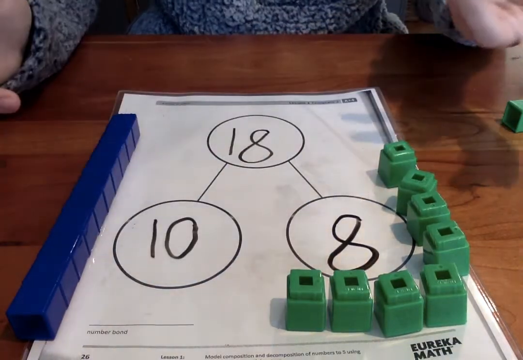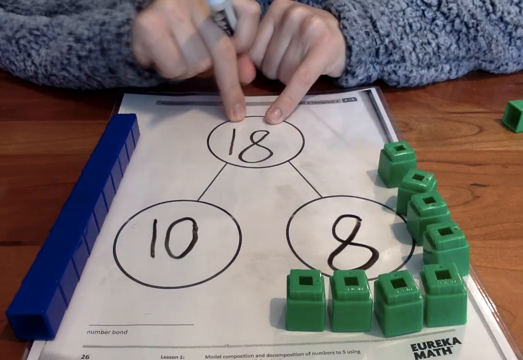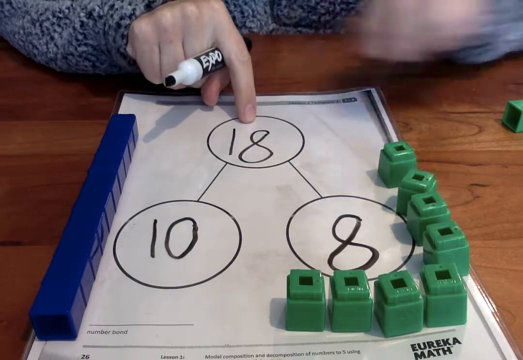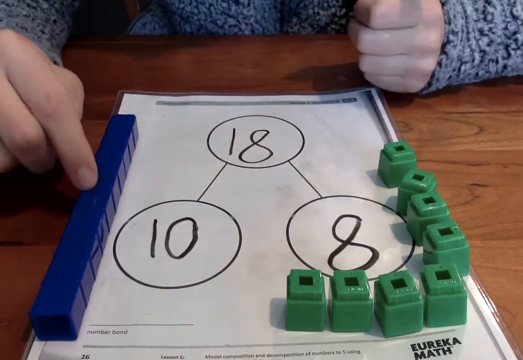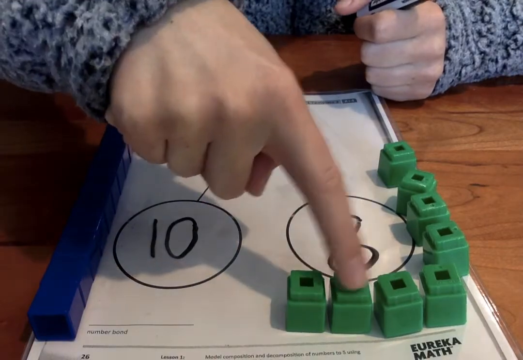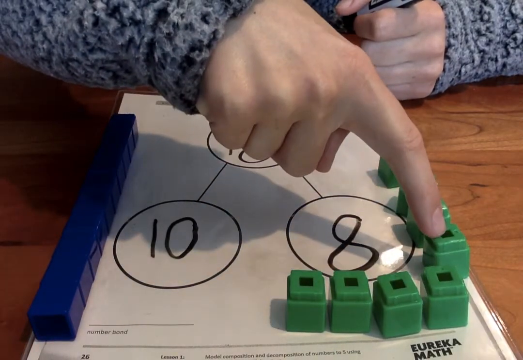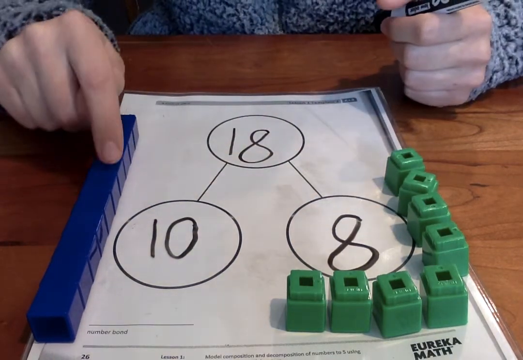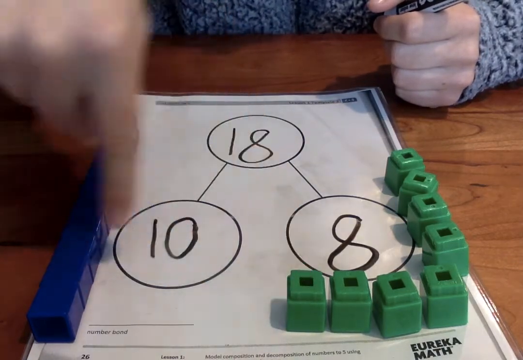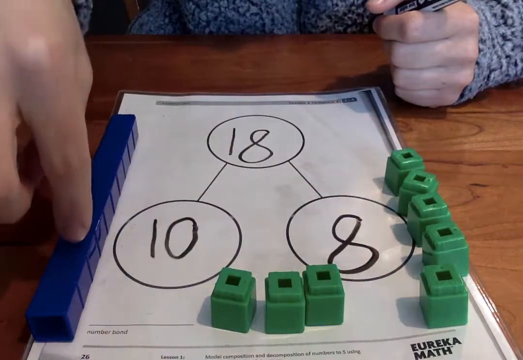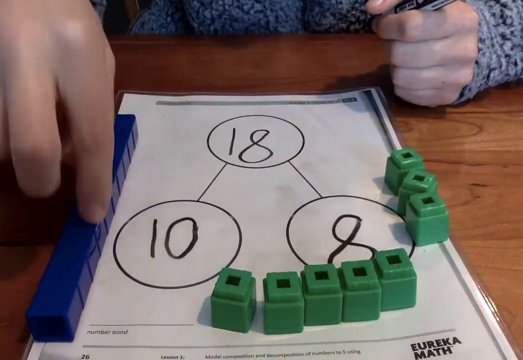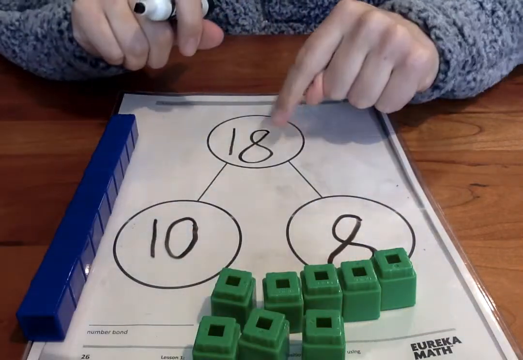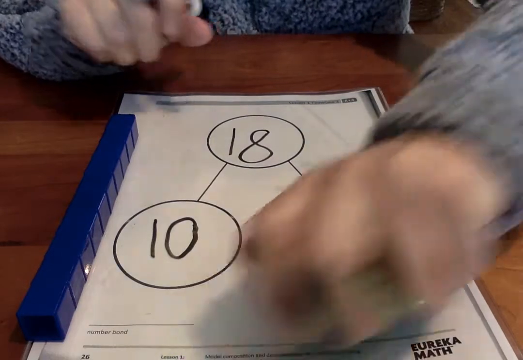Now remember, our say 10 way helps us here. 18, and our say 10 way is 10 and 8. So if we counted these, what number should we get? 18. So let's count. We have 10, 11, 12, 13, 14, 15, 16, 17, 18. And let's try it. Our say 10 way. 10, 10, 1, 10, 2, 10, 3, 10, 4, 10, 5, 10, 6, 10, 7, 10, 8, right? 18, 10, and 8 ones.